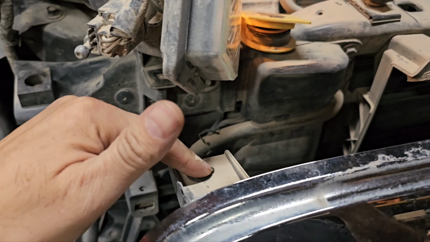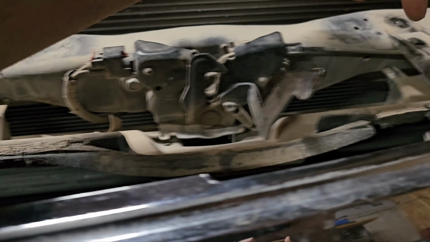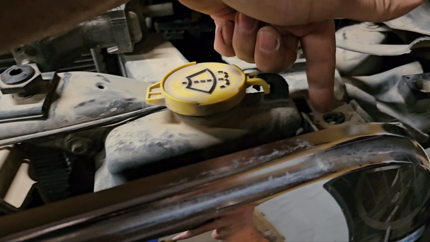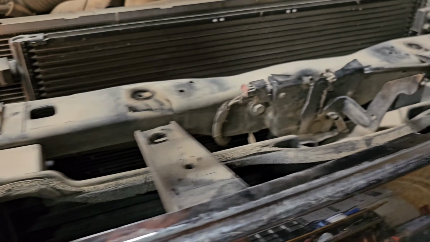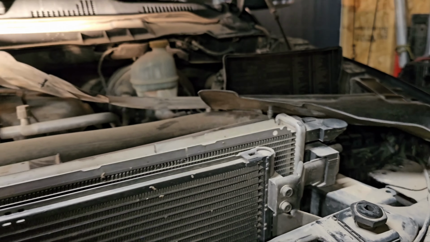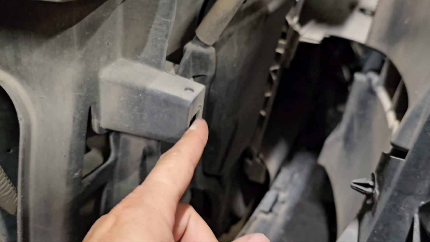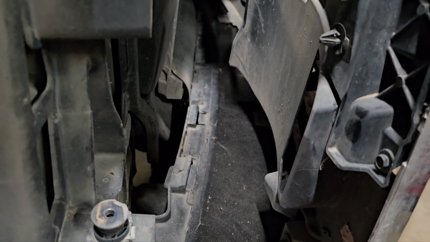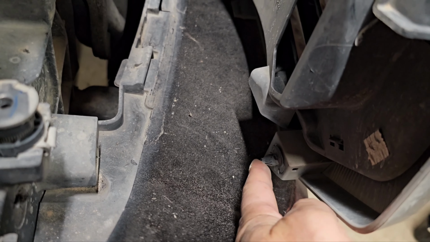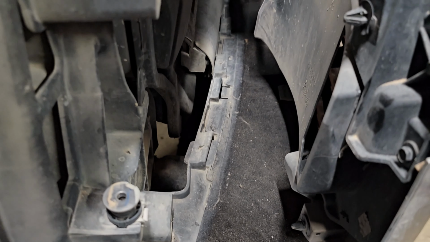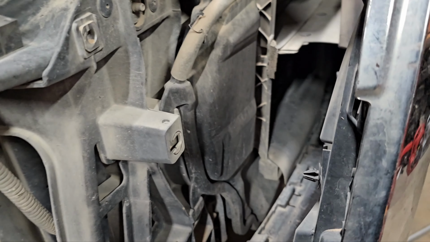You take this bolt off, this bolt off, this bolt off, and this one here, the top cover, this, and you pull on this because it has two clips. They're like pressure clips. You just yank it and it pops out.